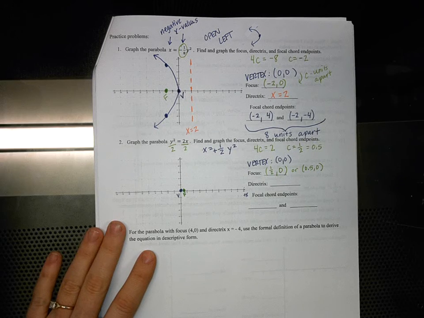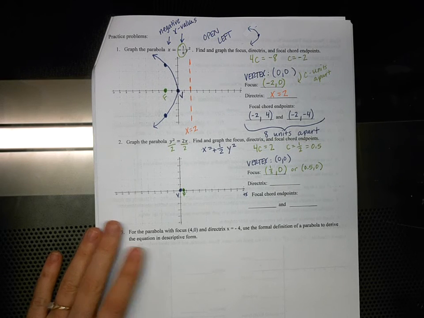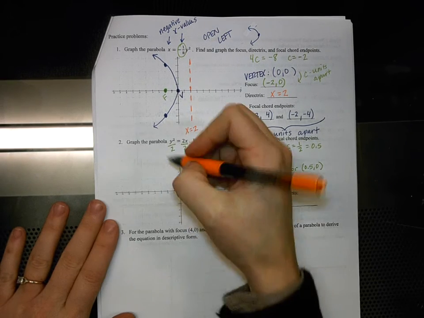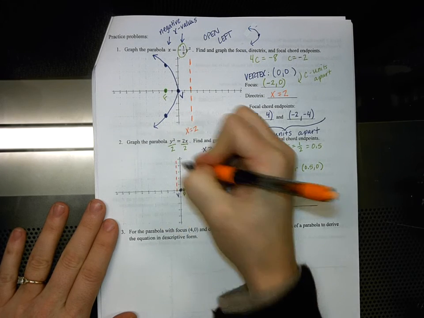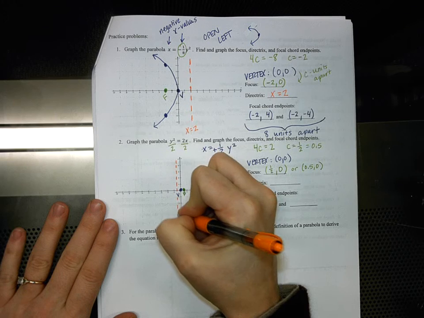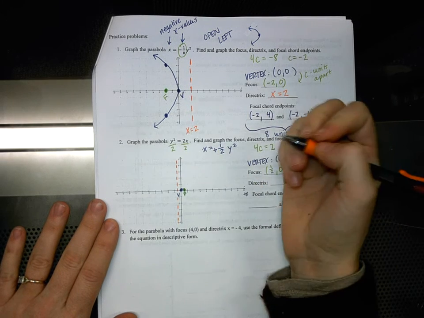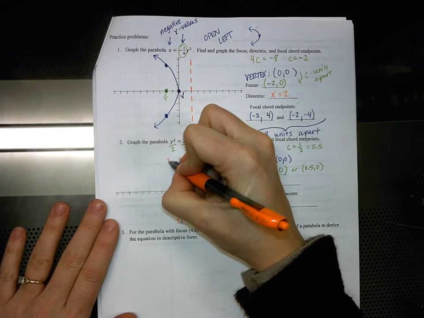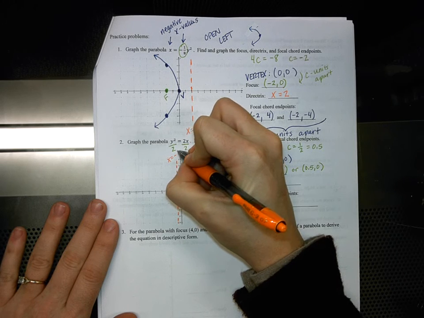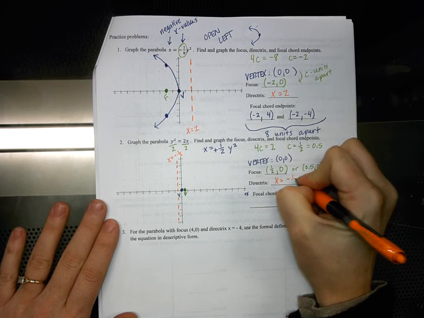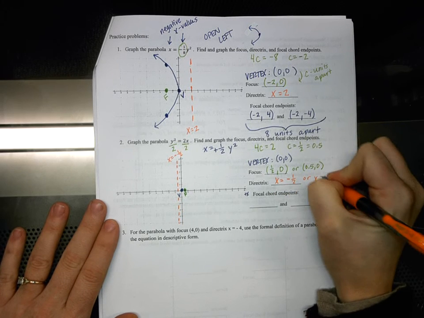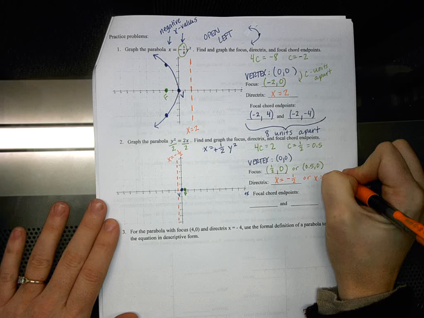What direction do I go for the directrix? To the left, negative 0.5, and is that x equals or y equals? Good. X equals negative 1/2, or you can write it as x equals negative 0.5.